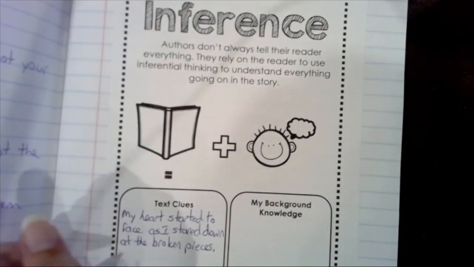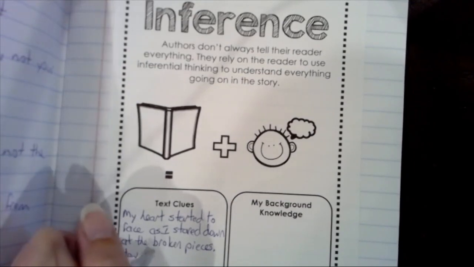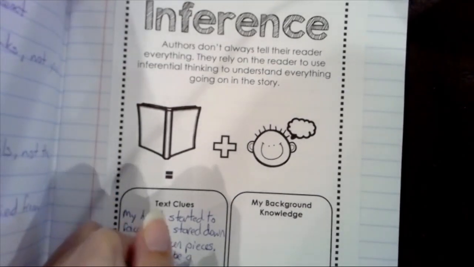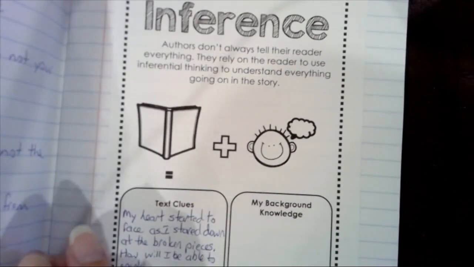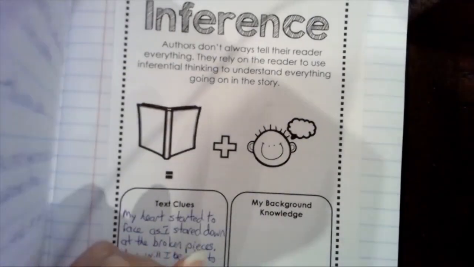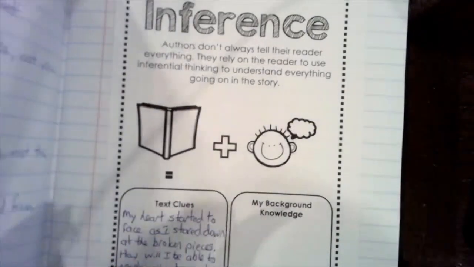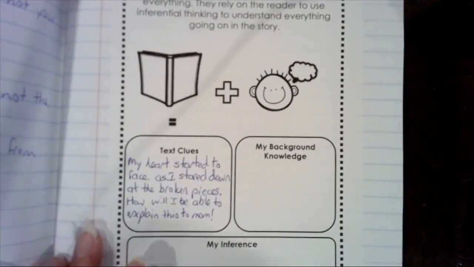How will I be able to explain this to Mom? So you might want to pause the video if you need more time to write that down. I'm going to zoom in a little bit.